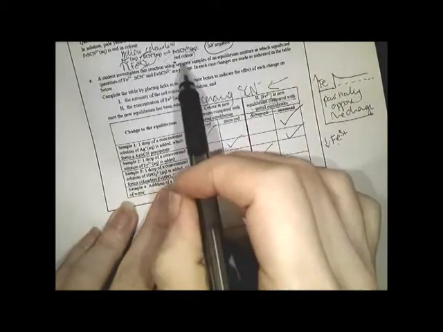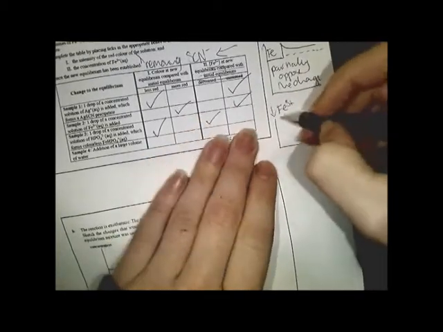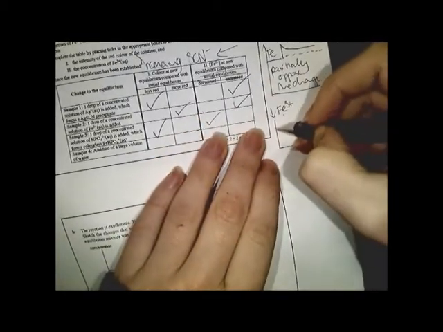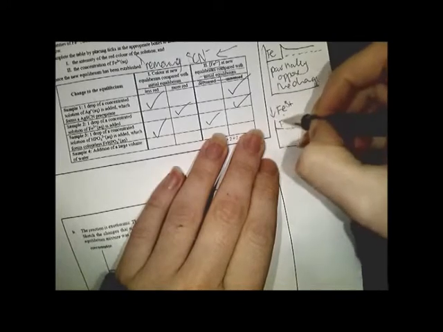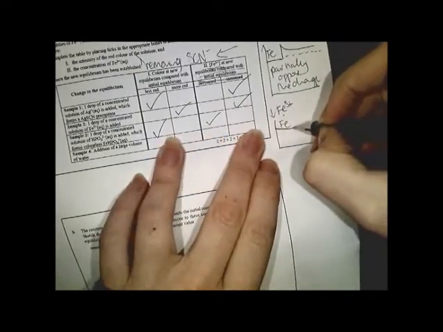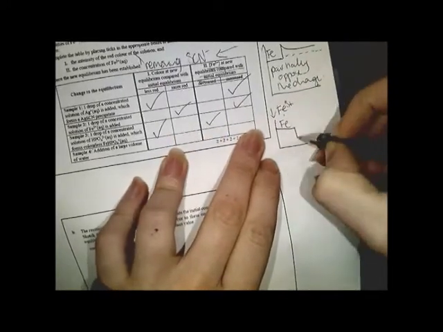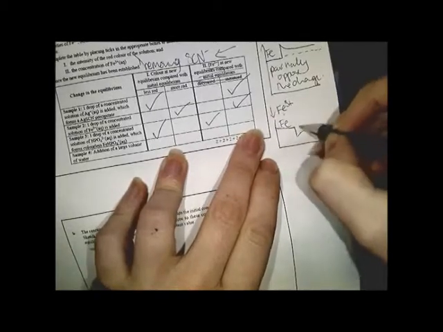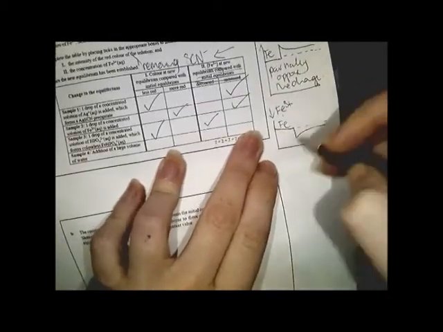Lower because we're trying to make more, but it's just partially opposing. So we remove some of it, and then we increase, but we only partially oppose the change, so at the new equilibrium it'll still be lower.